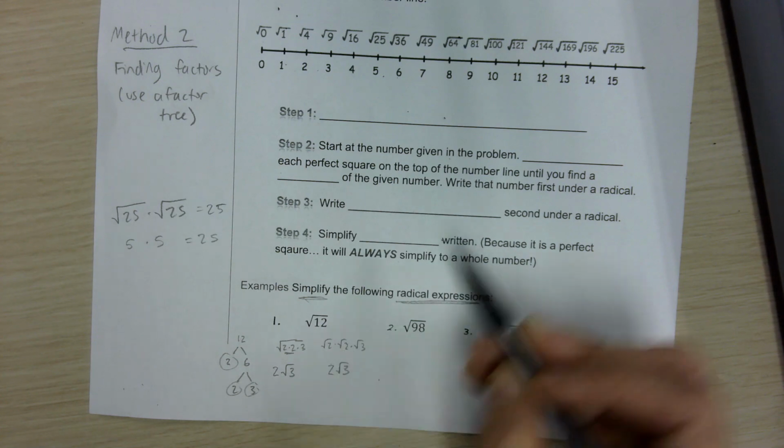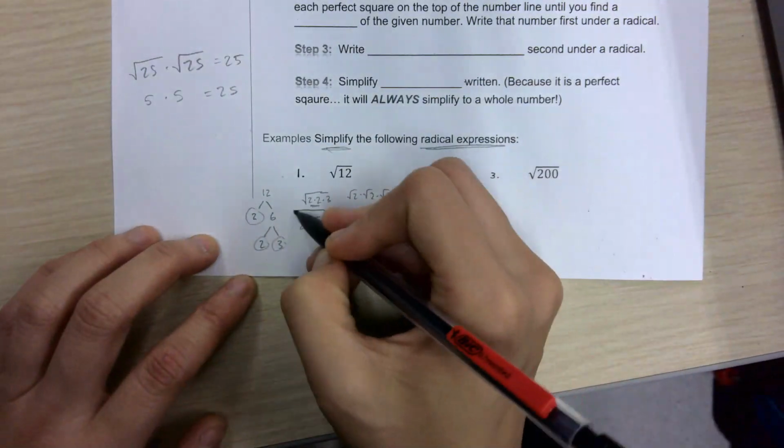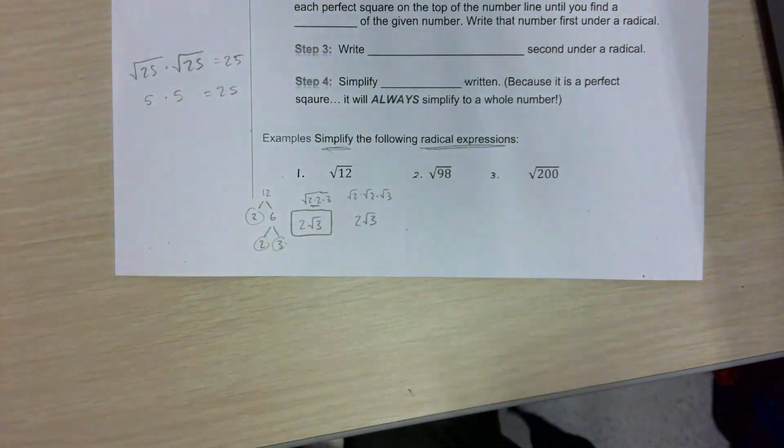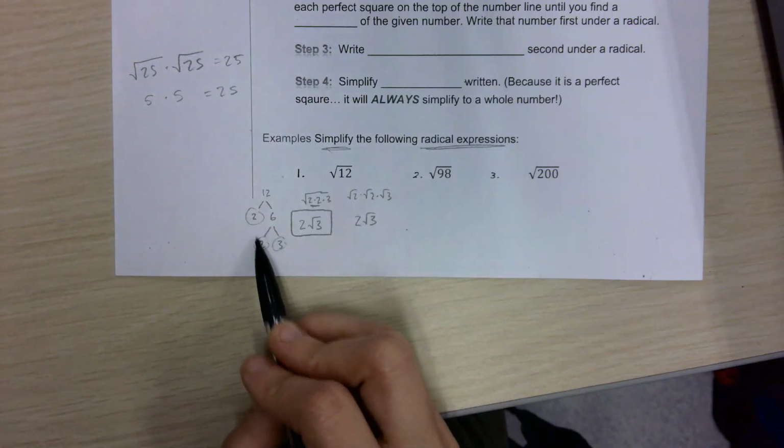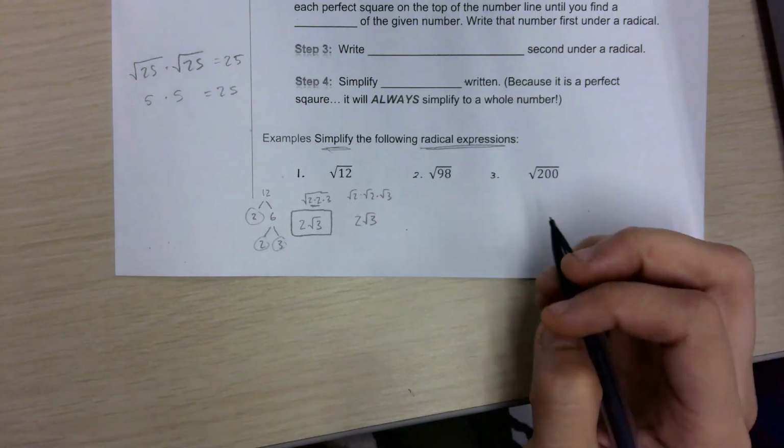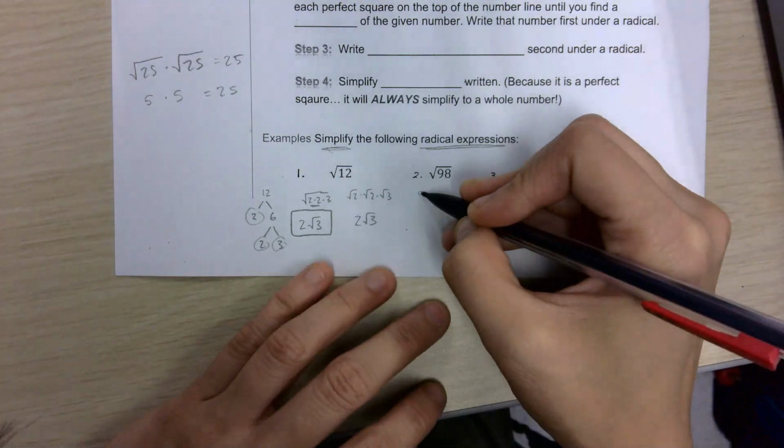This is the same thing, right? Using the product property of radicals. We know this is the same thing. So this is our simplified version, right? I like to use the number tree to help visualize, like, oh, I have these two 2's, I'm going to pull it out. Okay, let's try 98.